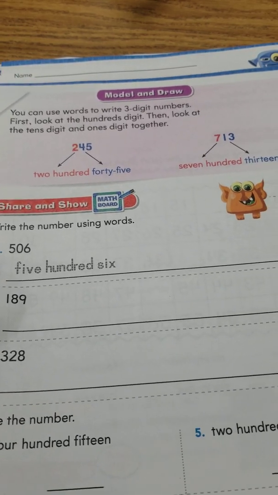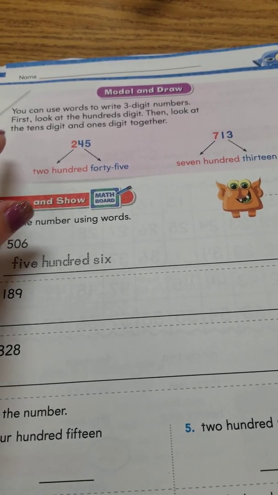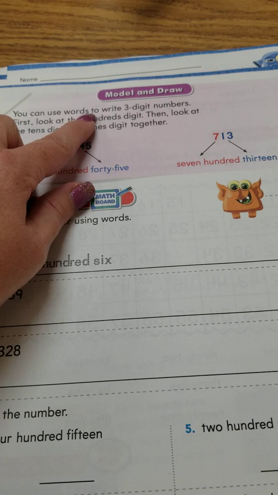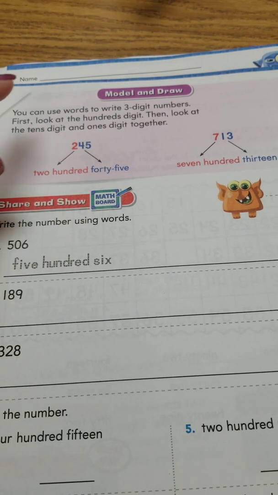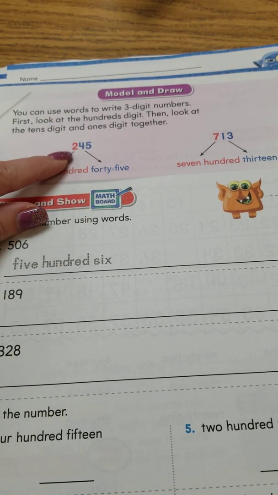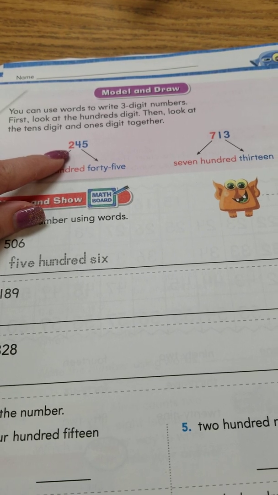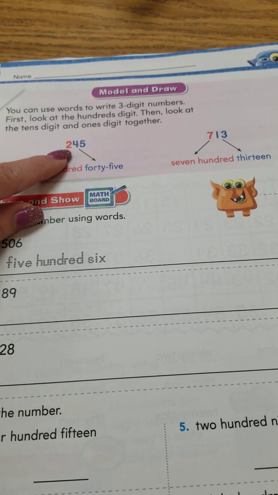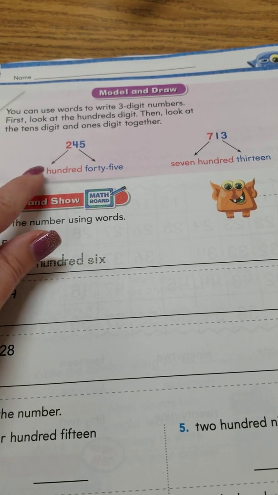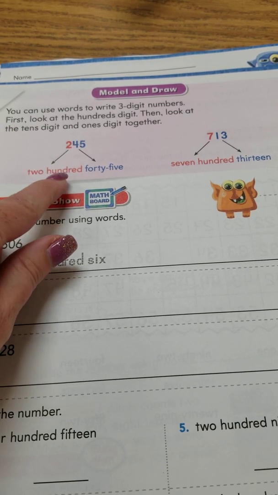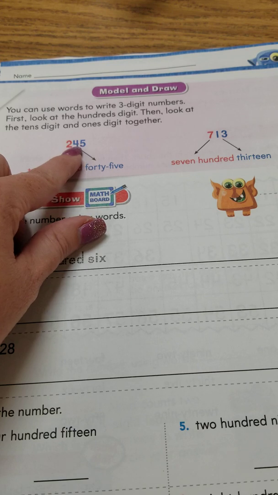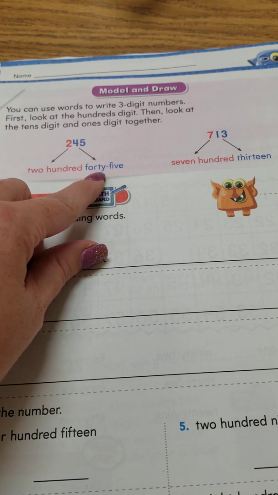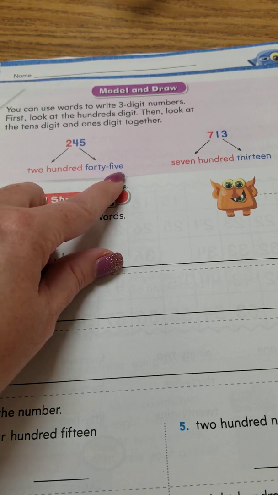On page 106 at Model and Draw, it shows us how we can use words to write three-digit numbers. The first thing we have to do is look at that hundreds number. For example, up here, the number in the hundreds column is a 2. So to write that, we would write 200. Then we have our tens and our ones. We would say this number as 45, and this is how we would write it, 45.